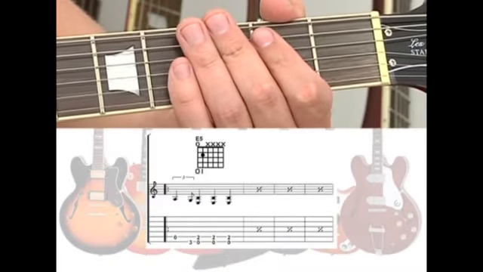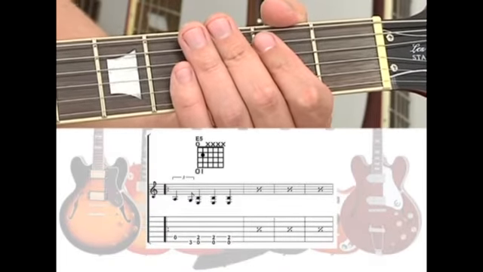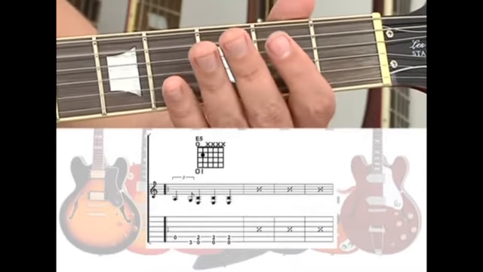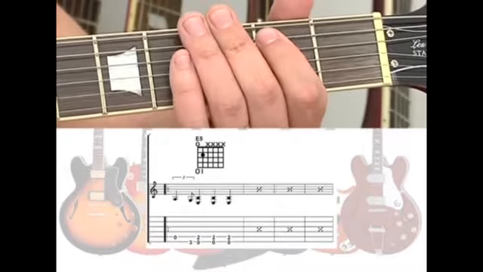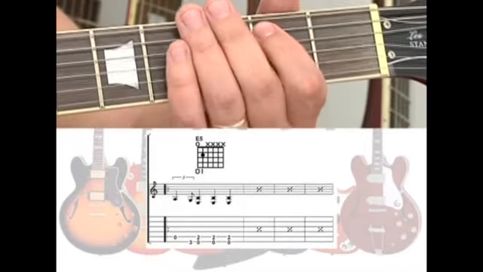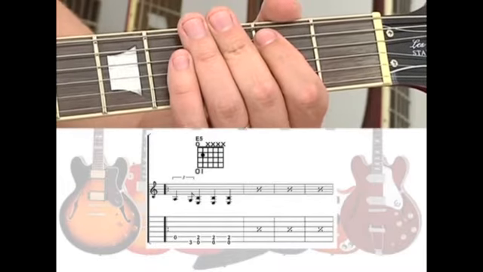Although it isn't written in the sheet music, you can also accent each chord by muting the strings after you strum. 1 and a 2, 3, 4. 1 and a 2, 3, 4. Here it is at 60 BPM.